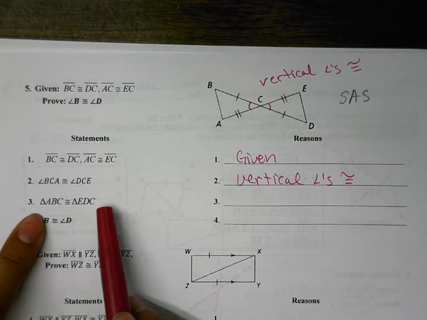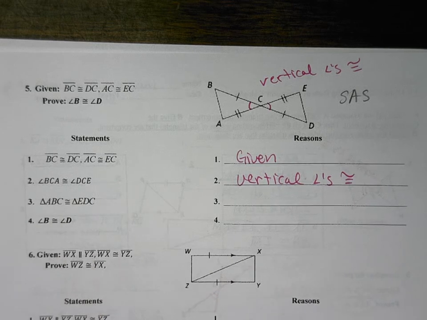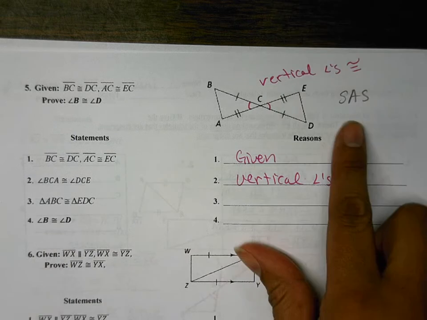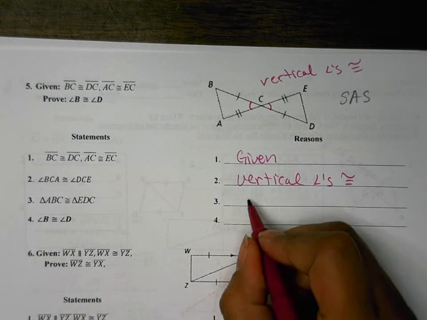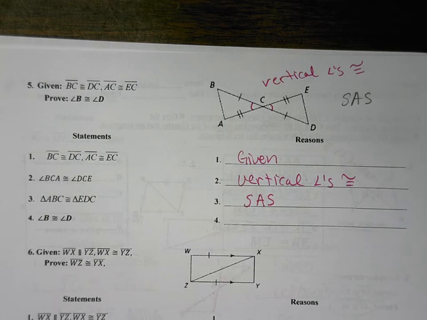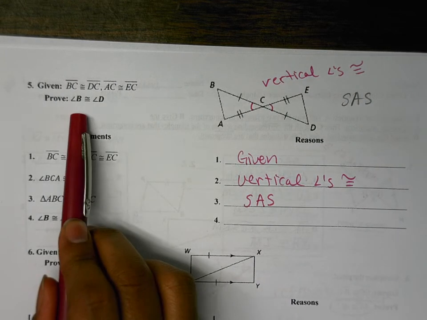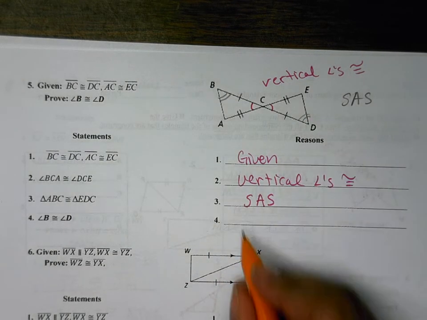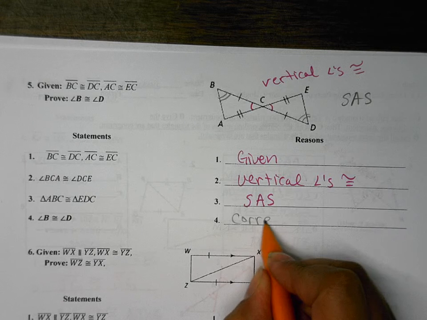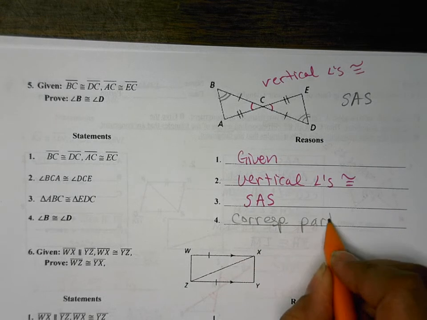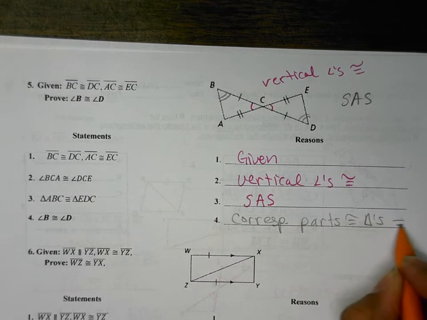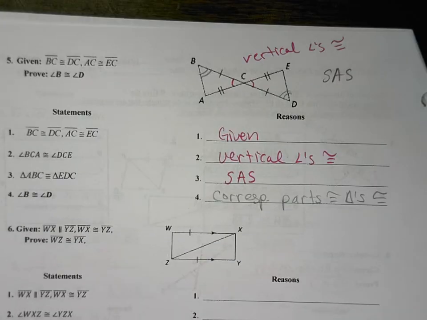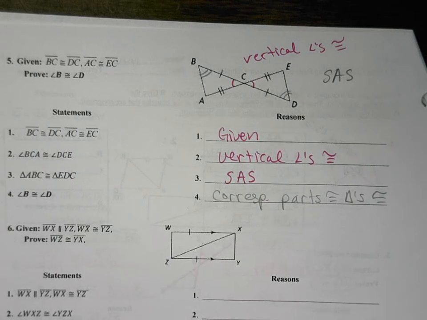All right, statement 3 already gives it to us, the two triangles, so we don't have to make that statement up. The two triangles are congruent. Did anybody get it? Is it SAS? All right, and we talked about that earlier. Typically we would be done, but we're not asking just that. We're asking to prove that angles are congruent. So why can we now say that angle B is congruent to angle D? Good job. Corresponding parts of congruent triangles are congruent. All right. Questions before we move on?